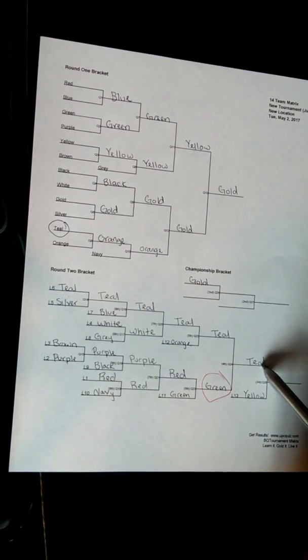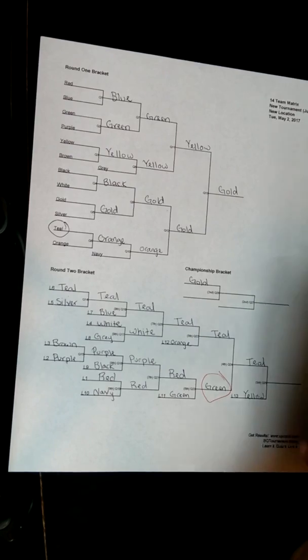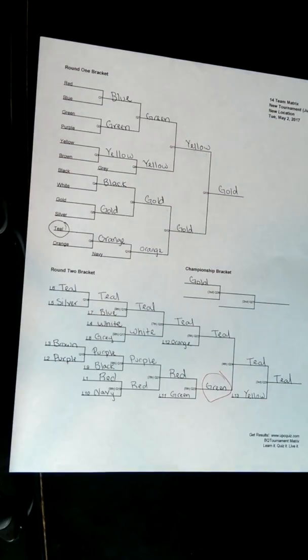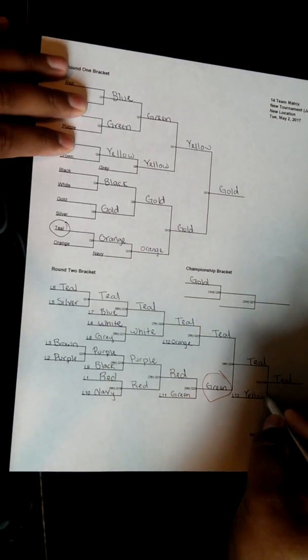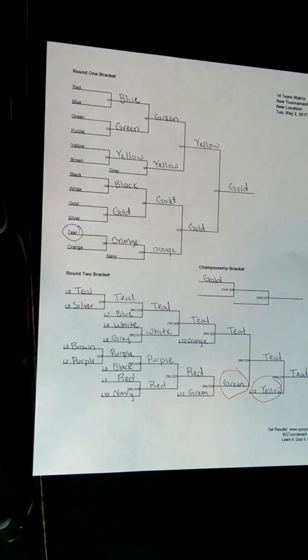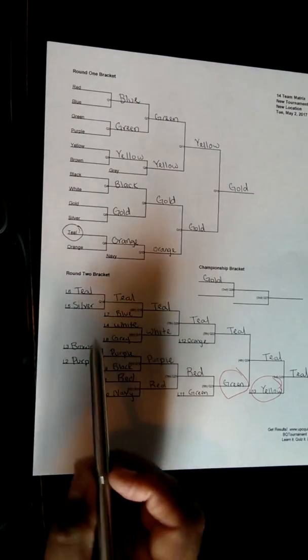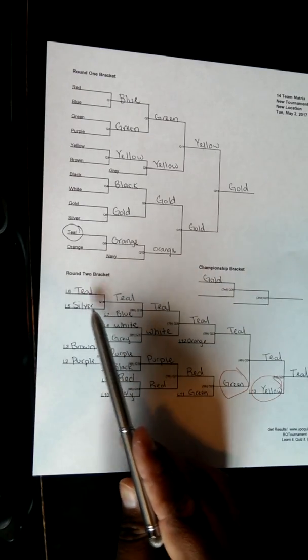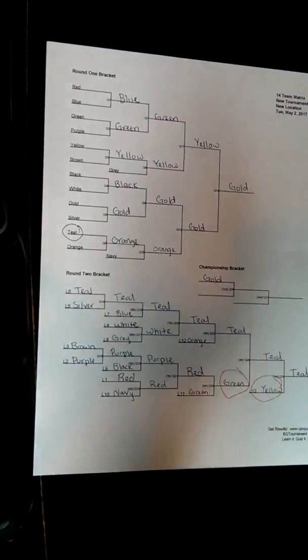Now we have between Teal and Yellow. Again, it was a strong game, and we'll say that Teal makes it, and Yellow is now the 3rd place team.